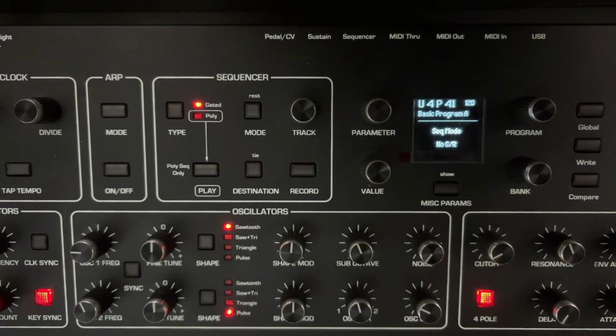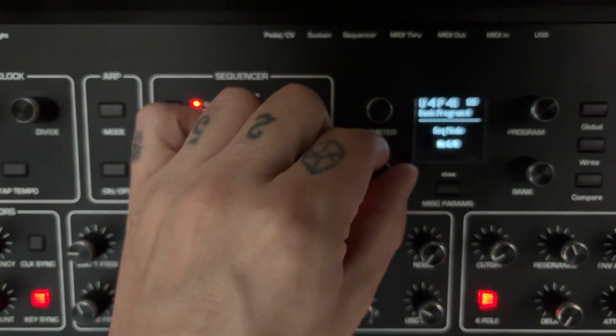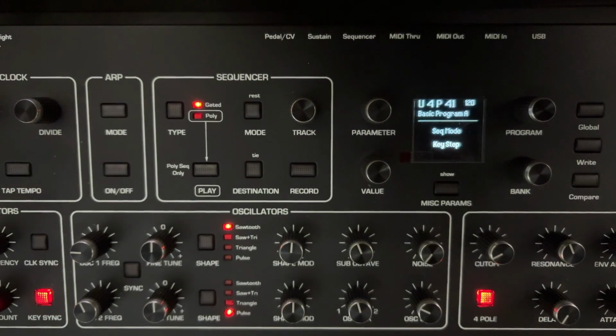So this is going to run almost how an LFO would, just repeating. It's just going to run and repeat based on the timing parameters, and it's not going to reset on your key presses, and it's not going to send any gates to your envelopes either. The next mode is key step.